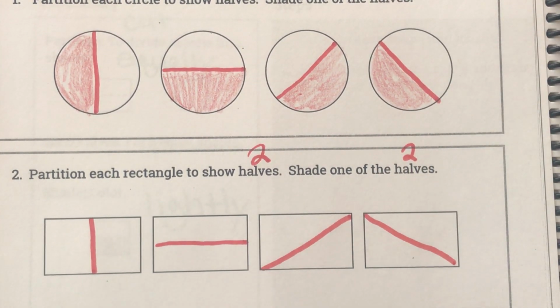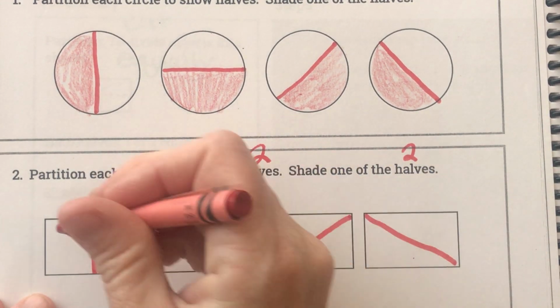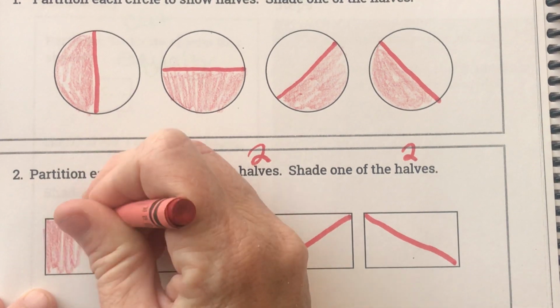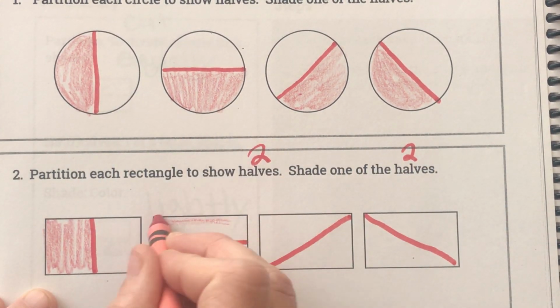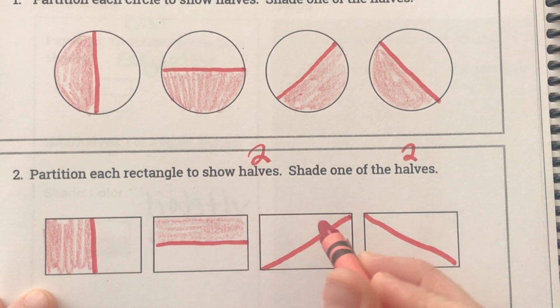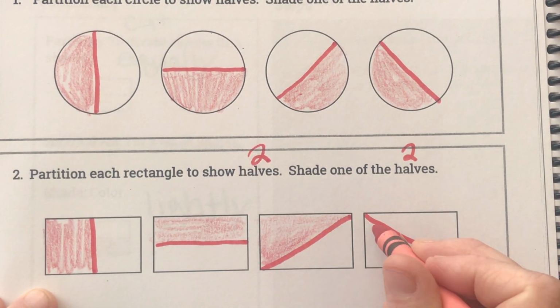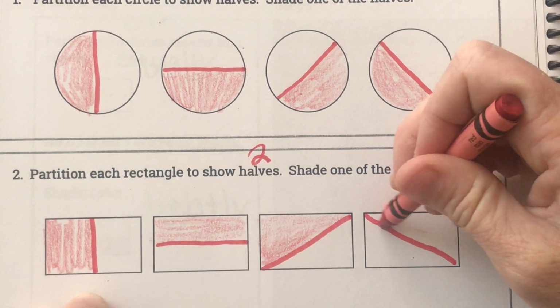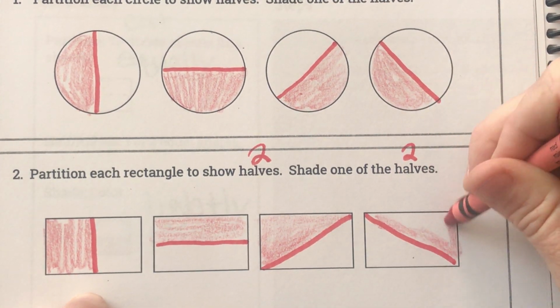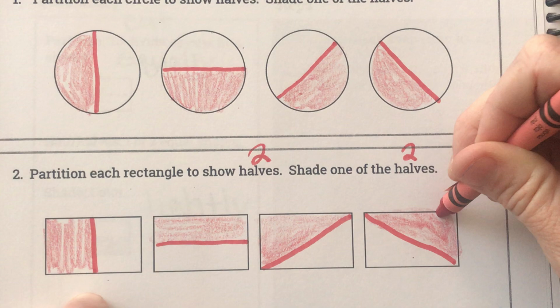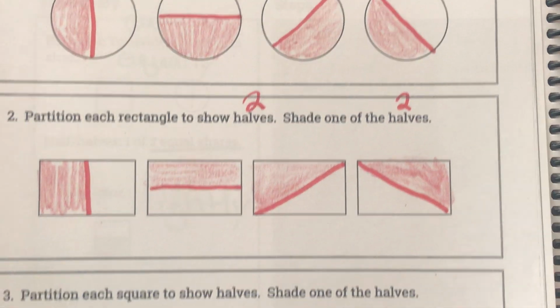So there's many ways I could cut it in half or partition it fairly. And then they want me to shade one of the halves. So I'm going to shade, which is color lightly, one of the halves. Okay, let's try one more.